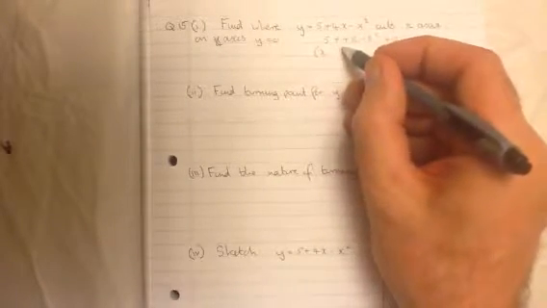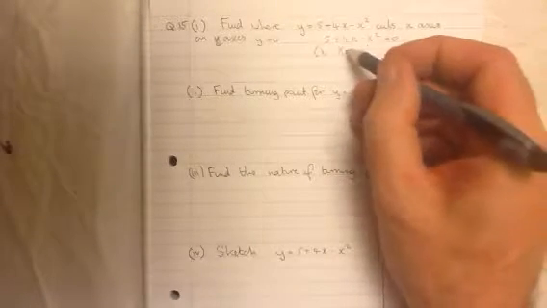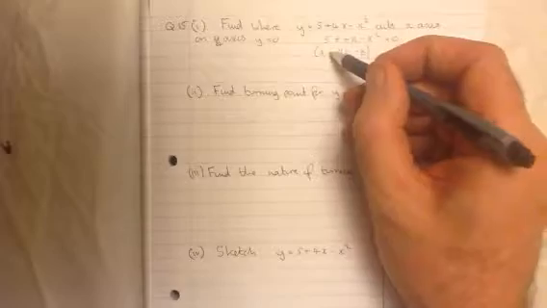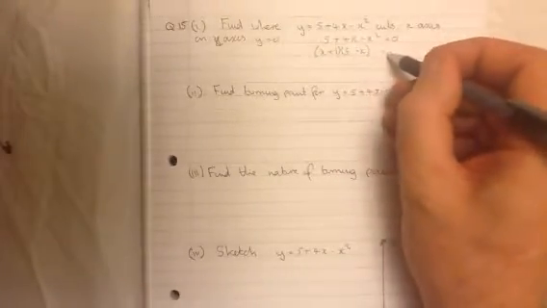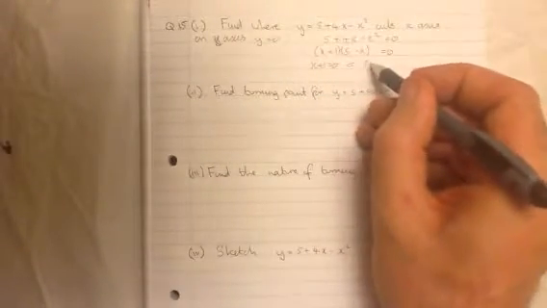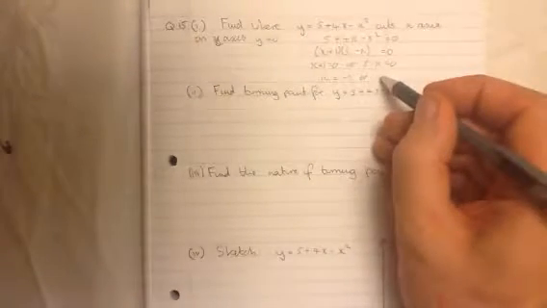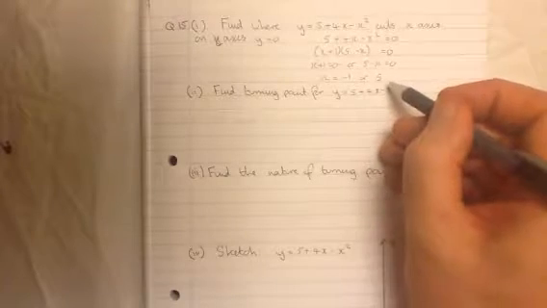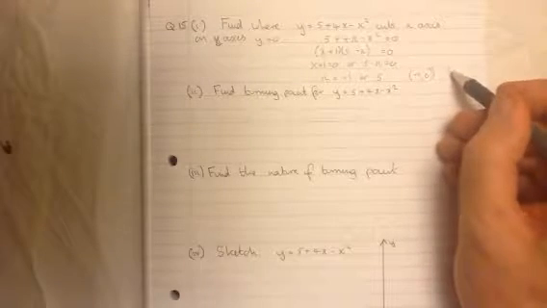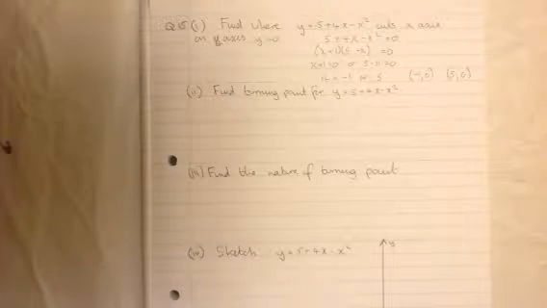So we have an x and a minus x gives the minus x squared, and then we need 5 and 1 to give us 5. So setting each of those equal to 0 gives us x plus 1 equals 0, or 5 minus x equals 0. So x is minus 1 or 5. So it crosses the axis at minus 1, 0 and 5, 0. The next thing we're asked to do is find the turning point.